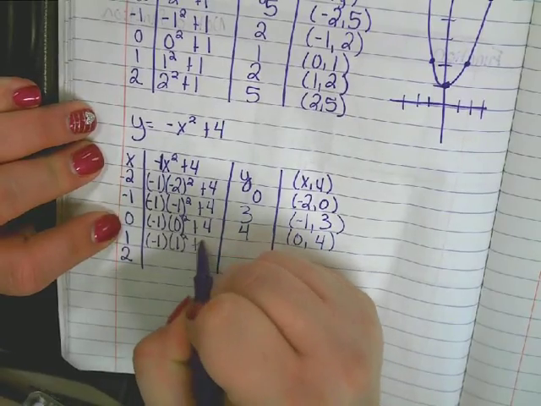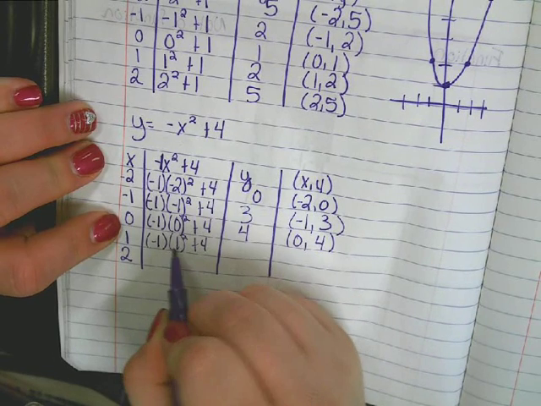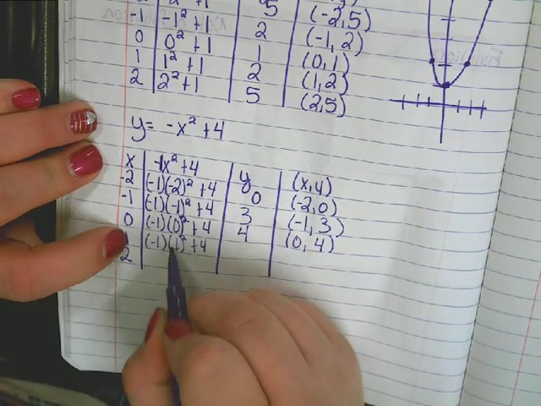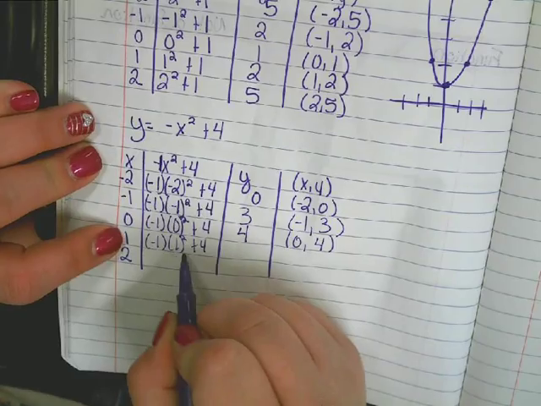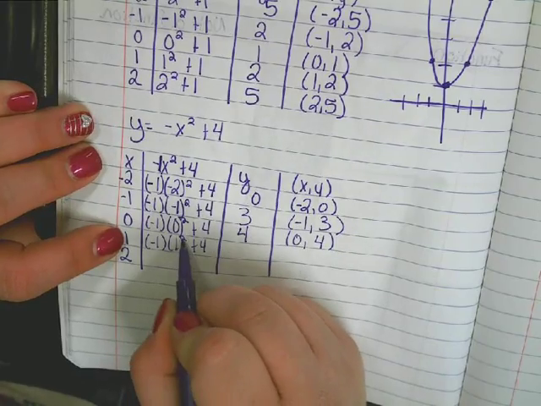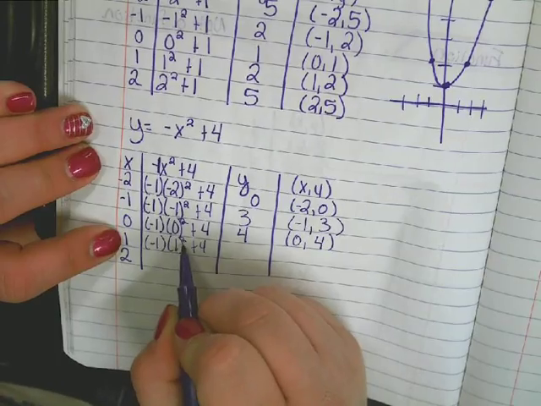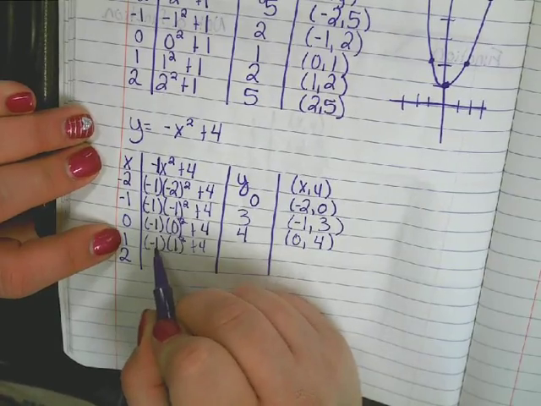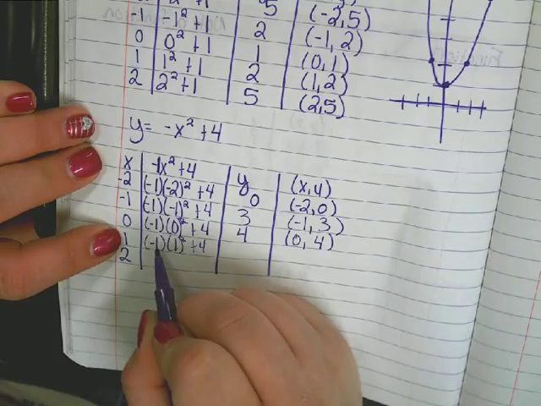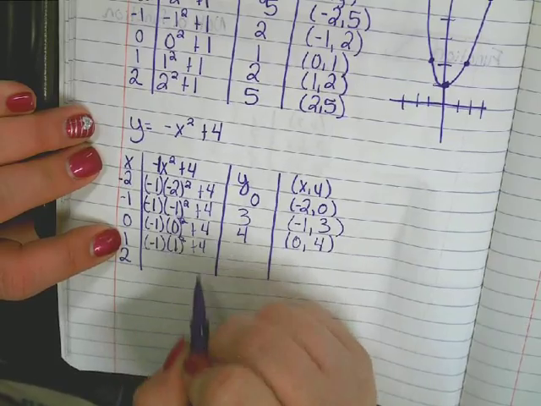I'm taking 1 to the second power, which is 1 times 1, which is going to give me 1, times a negative 1. So positive 1 times negative 1 gives me negative 1 plus 4 gives me 3. So I have 1, 3.